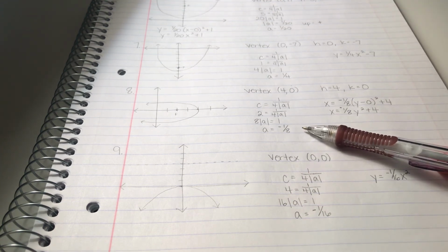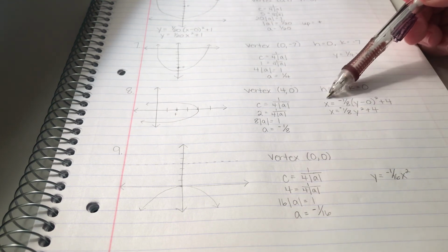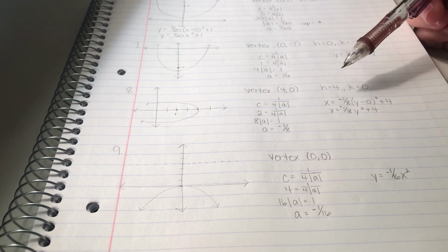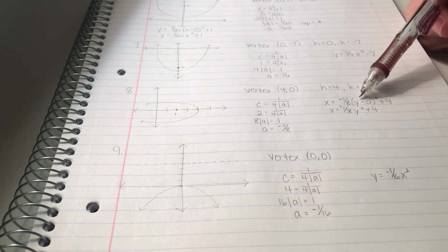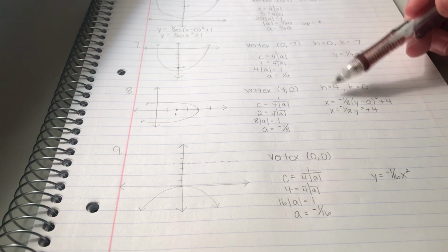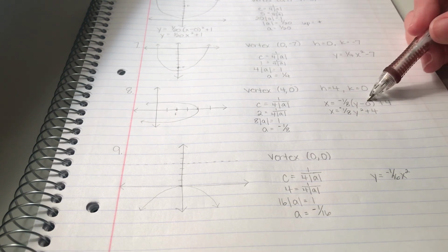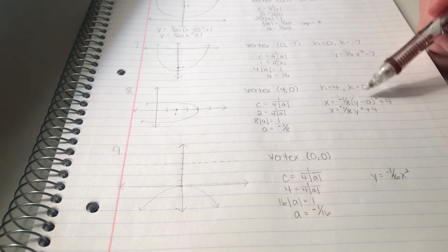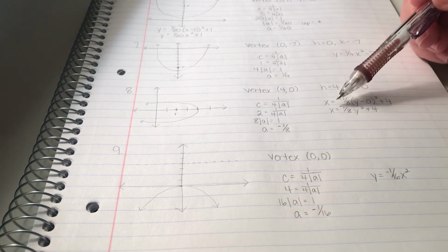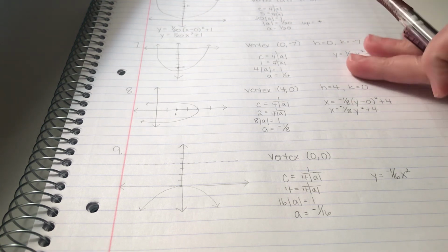Now this time, remember, since we have a graph that's opening left or right, we're going to use that x equals version of the vertex form. So x equals negative 1/8 y minus 0. So remember, when it's the x equals, this is where your y goes and this is where your k goes. And then your h goes out here. So once I clean that up and take the 0 out, x equals negative 1/8 y squared plus 4.